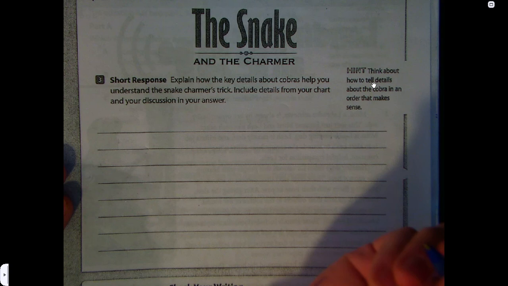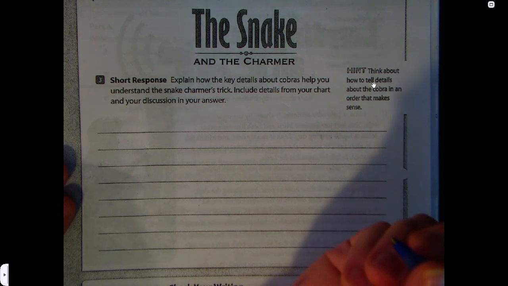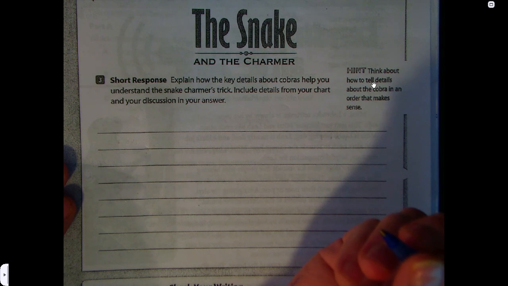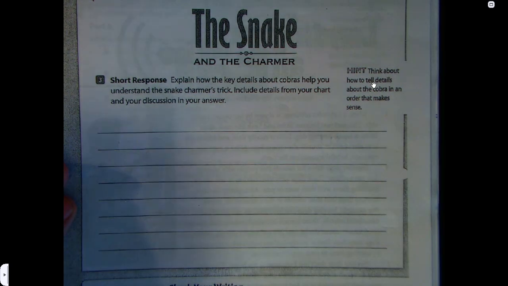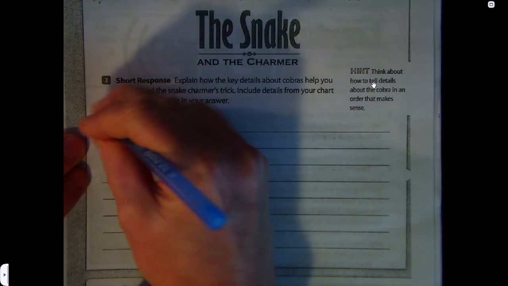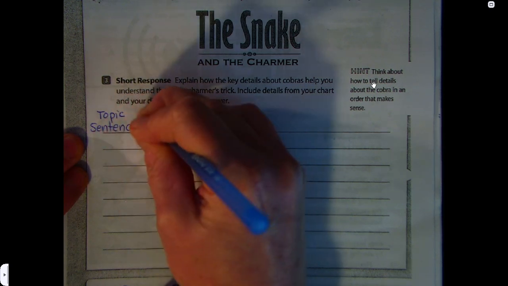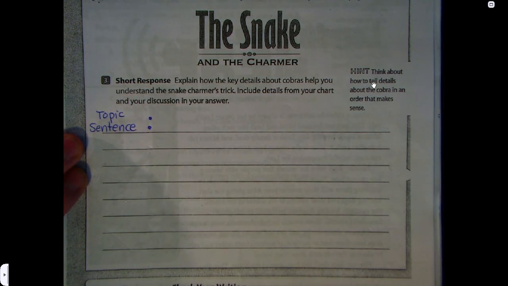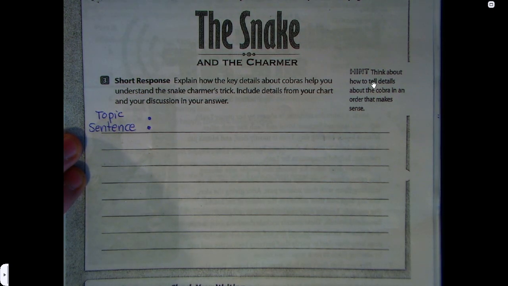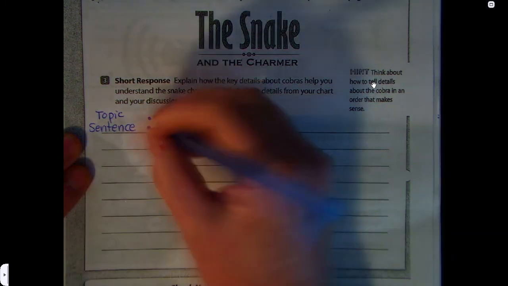Now, we haven't gotten too much into this, but we're going to. Let's think about hamburger paragraphs. If you're in my class, you know all about hamburger paragraphs. And that's how we're going to model our short response. A hamburger has a bun on the top. That bun is a topic sentence. The topic sentence is what we're trying to teach. It's our main idea. So my main idea when I write this short response is to teach you about the snake charmer's trick.